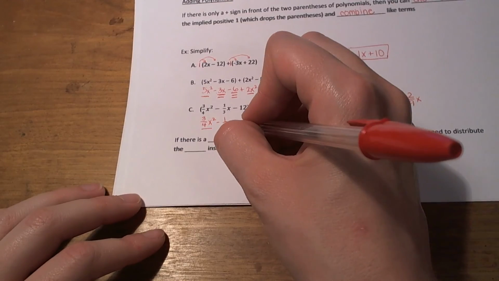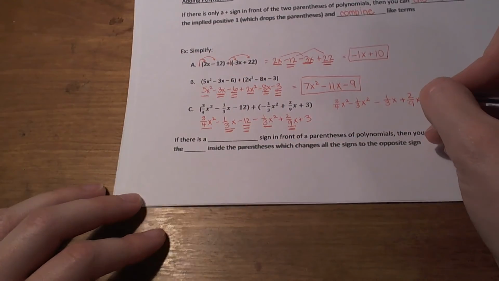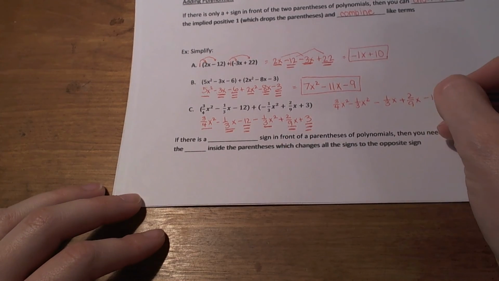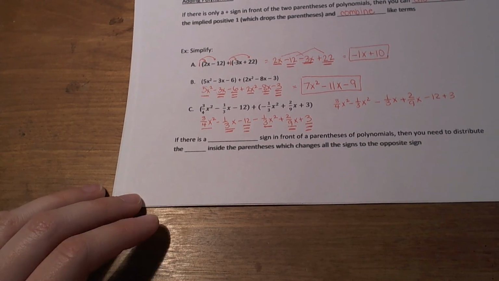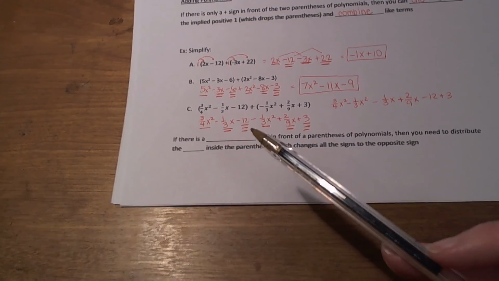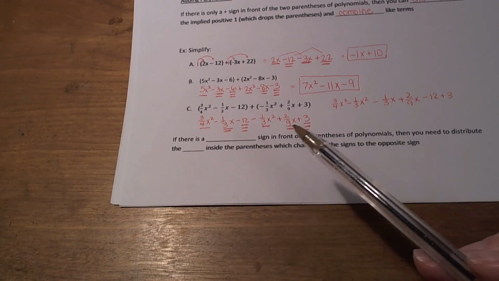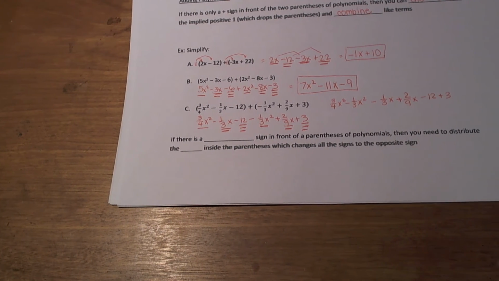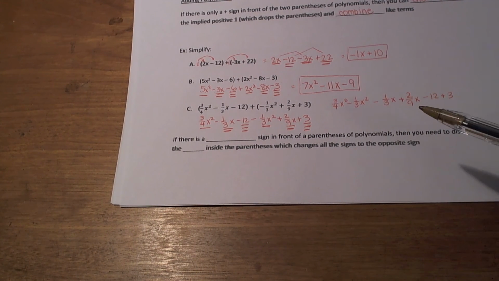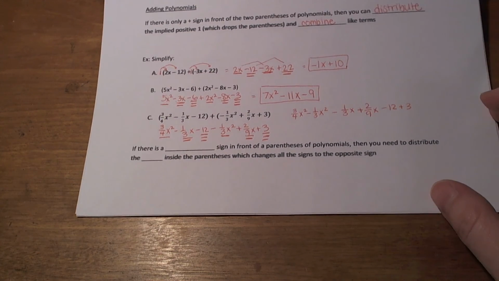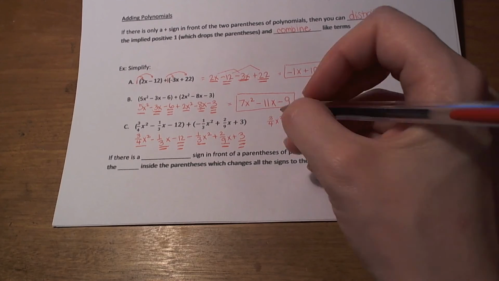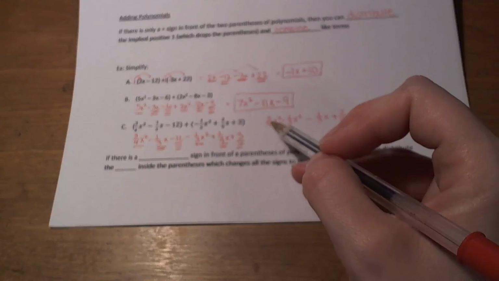And for the constants, there's negative 12 and plus 3. Notice that you have to move the sign with the number it's in front of. So always move the sign, positive or negative, with the number it's in front of, not the position in the expression here.